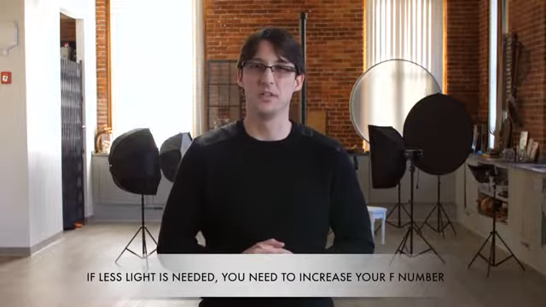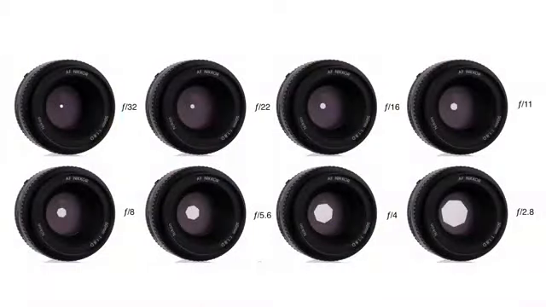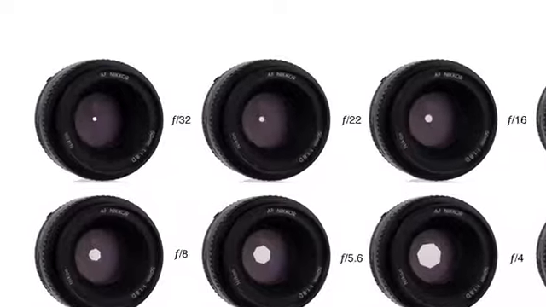But that's not all. To make it a little bit more complex, something that is very simple, when you change your f number or your aperture, it will also change your depth of field. Depth of field is our number 3 of the big 5, and I'm going to explain that in details later. So all I need you to remember right now is that you can change your f number in your camera to allow more or less light to come in.